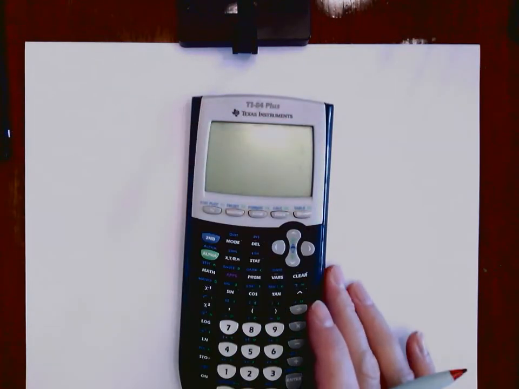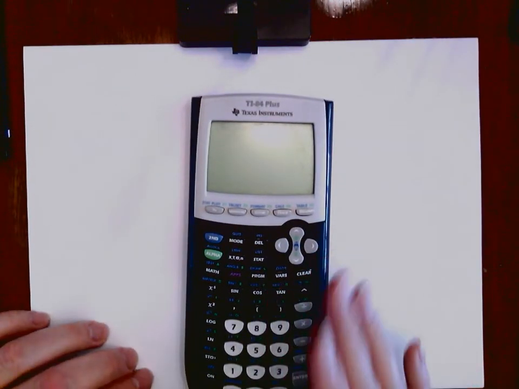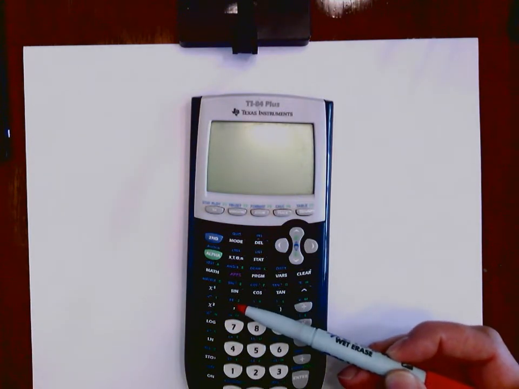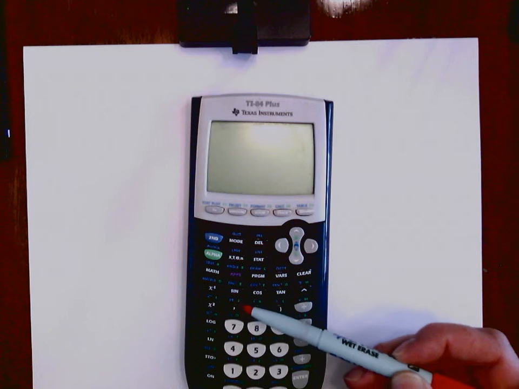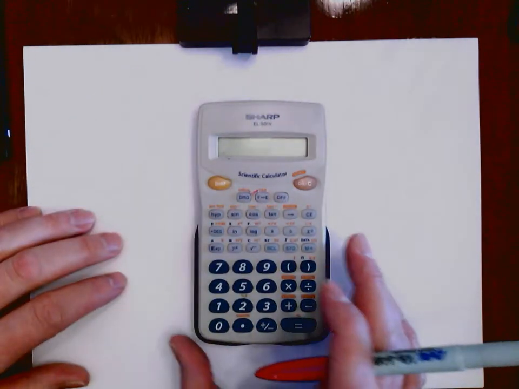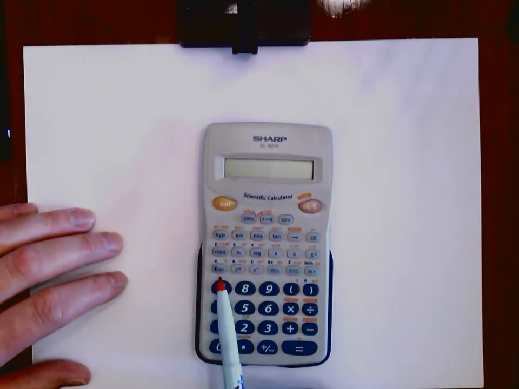I'm going to use a Texas Instrument calculator, which is what many of you have. It has that second button, which on a lot of calculators is written as EE, often above the comma button. I'm also going to use a scientific calculator that has an EXP button, which some of you have, and which does it a little bit differently. So I'm just going to show that to you in both ways.